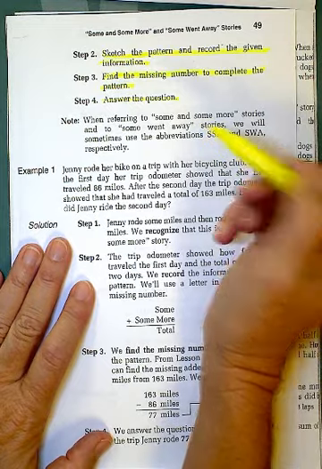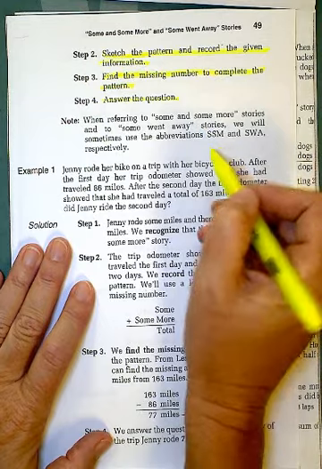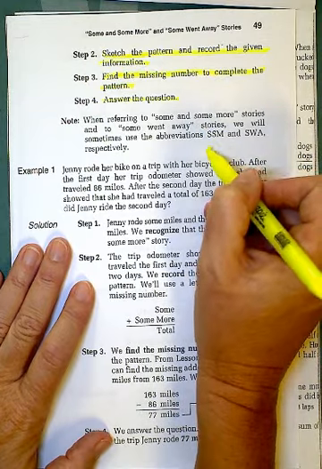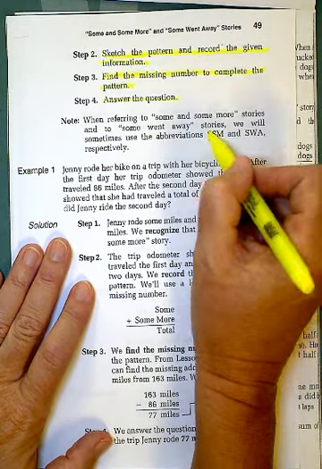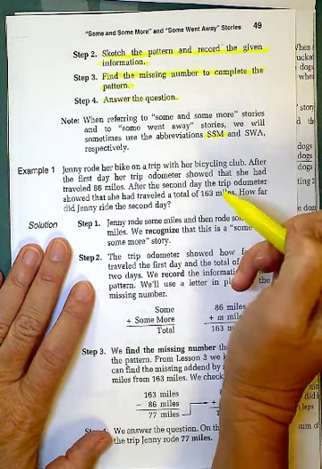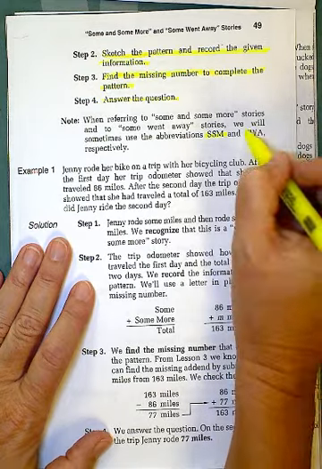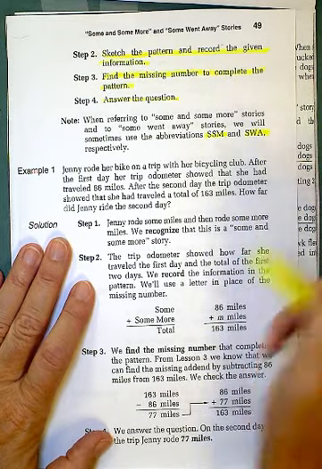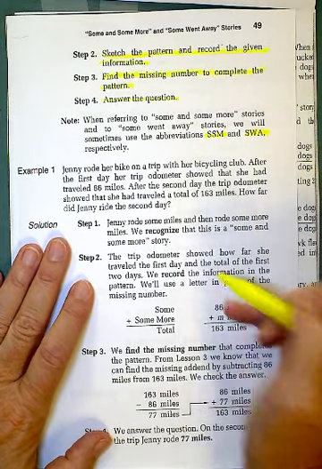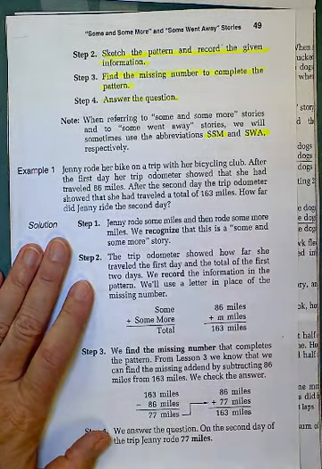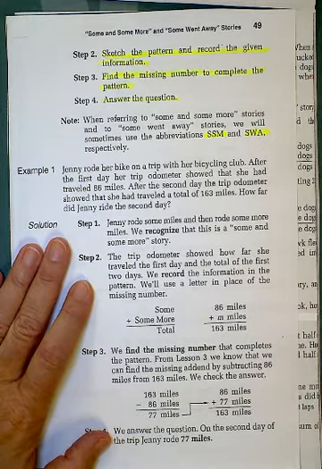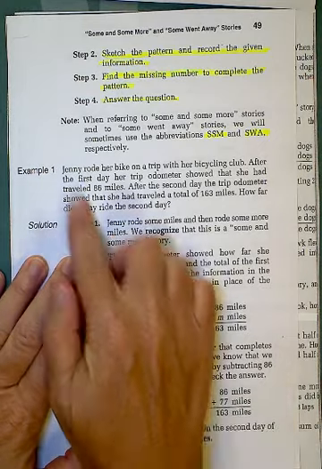Now, just a couple of quick abbreviations. If you're ever asked what kind of a problem is this that you're solving, SSM typically represents some and some more, while SWA typically represents some went away. All right, I'm going to pull out my paper and I'm going to show you step by step how we solve these problems. Let's begin with the word problem in example 1.